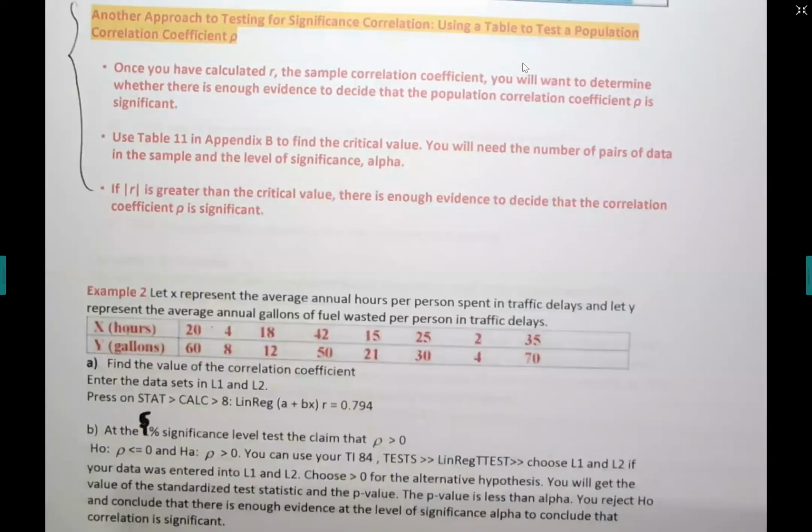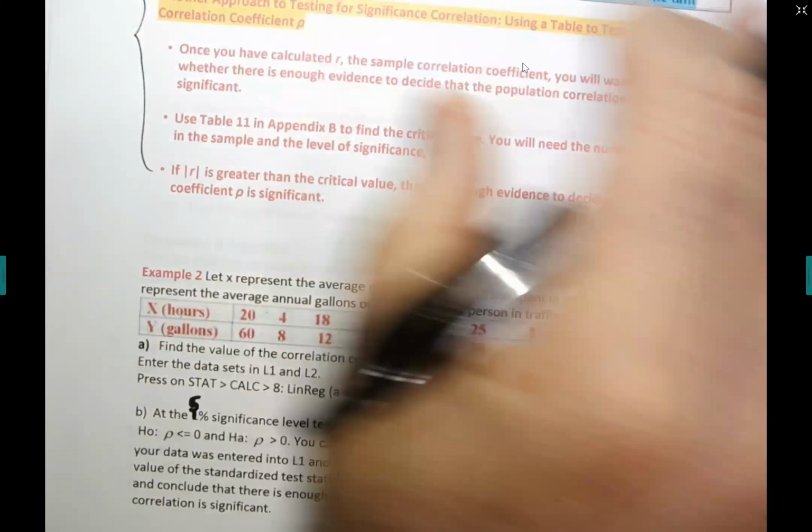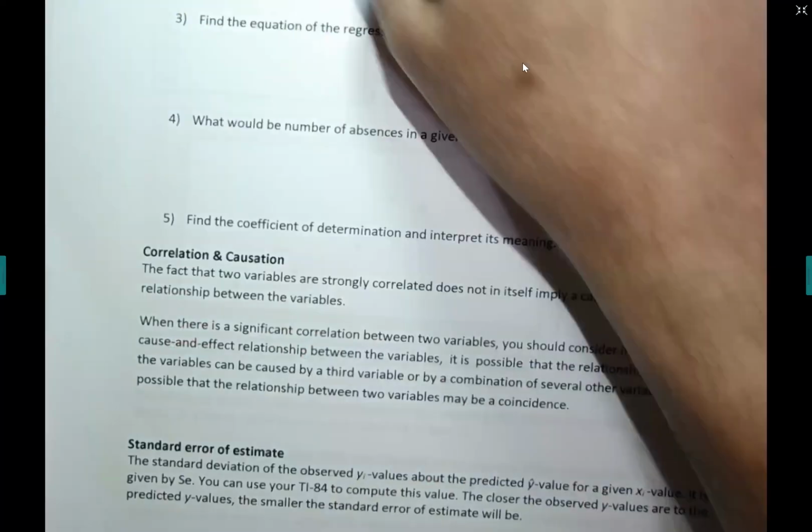So we got the p-value less than alpha. We were able to conclude that correlation is significant. And let's see what the next question is going to be. It's going to ask you to find the equation of the regression line. Okay, ready for the next one right here.